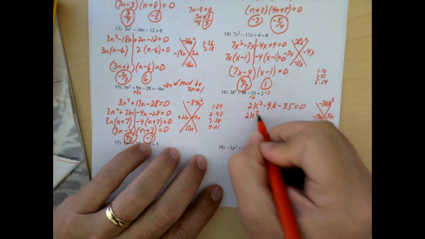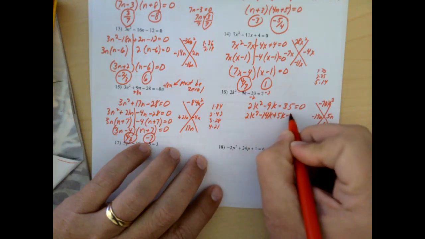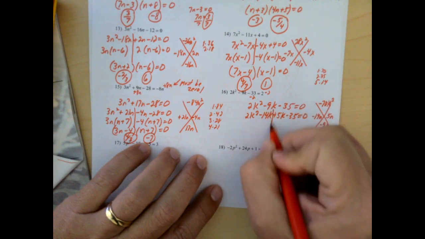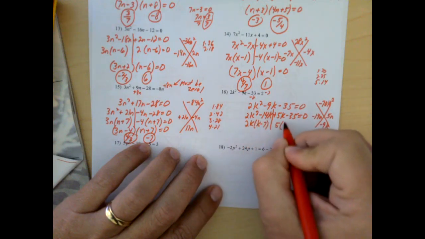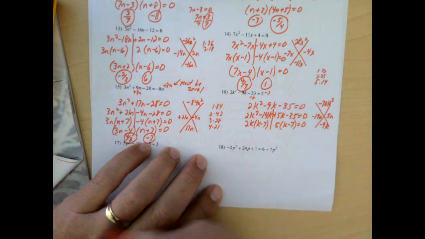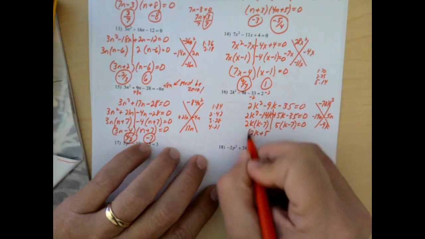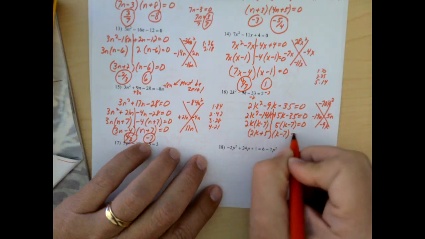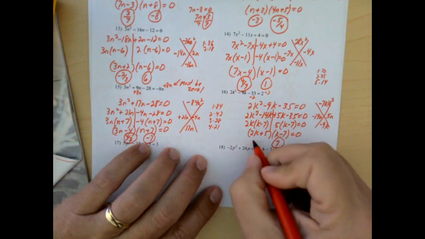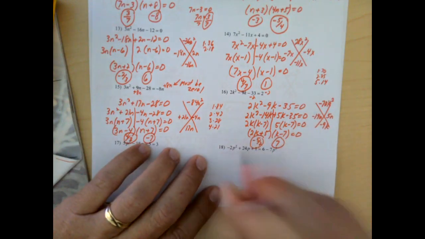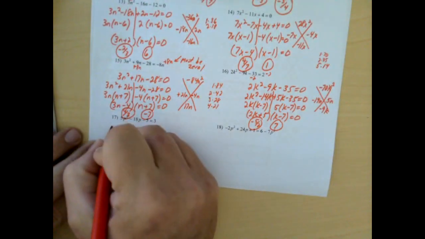So 2k squared minus 14k plus 5k minus 35 equals 0. Split it down the middle. k minus 7, and there's the other side. When I factor out a 5, I know 2k plus 5 and k minus 7. So my answers, once I factor, positive 7 and negative 5/2. Okay, so hopefully you're seeing the picture now.